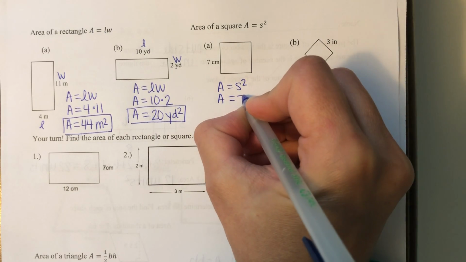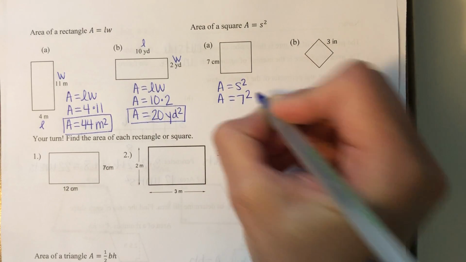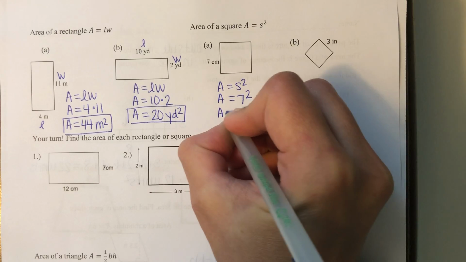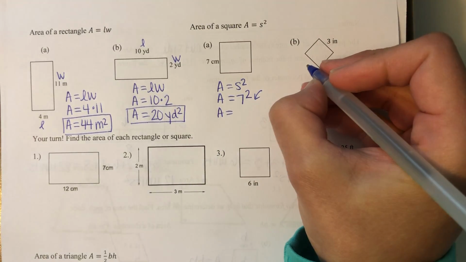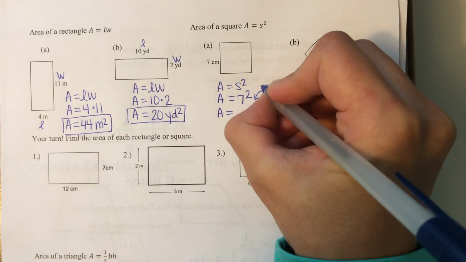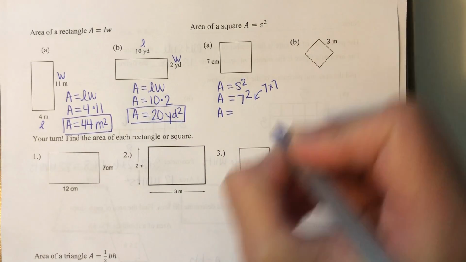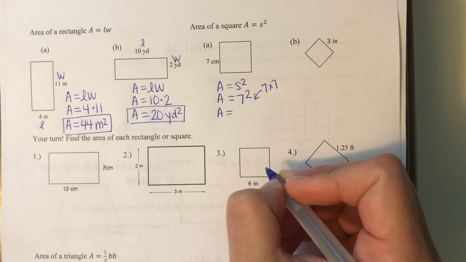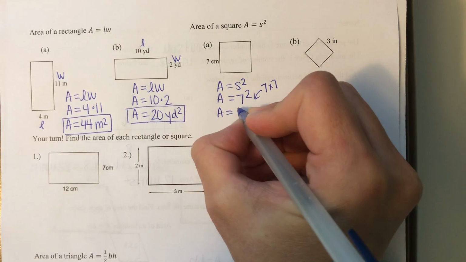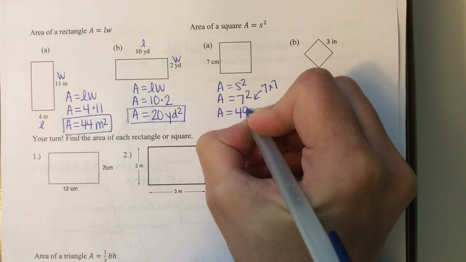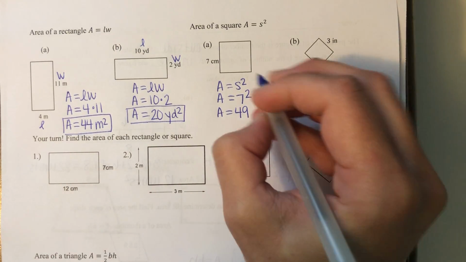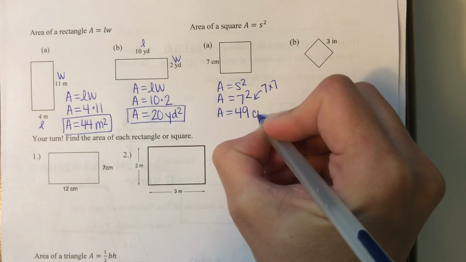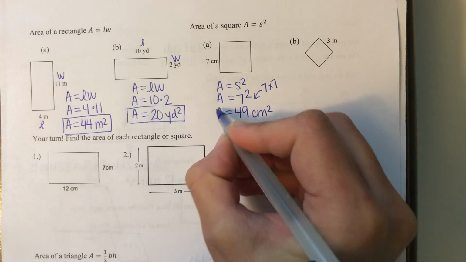So I'll plug in 7, and we're going to square that. Now remember, 7 squared means 7 getting multiplied twice. It means 7 times 7. It does not mean 7 times 2, okay? We get 49. We do not get 14. That's like the biggest mistake I see all the time. Unit they gave us was centimeters, still squaring that unit.